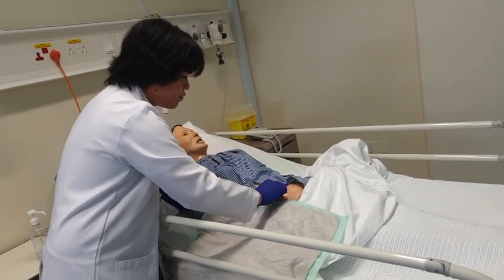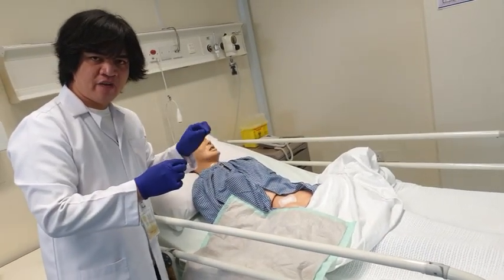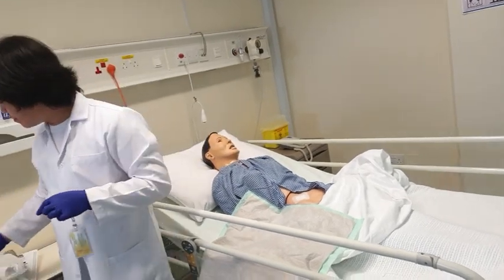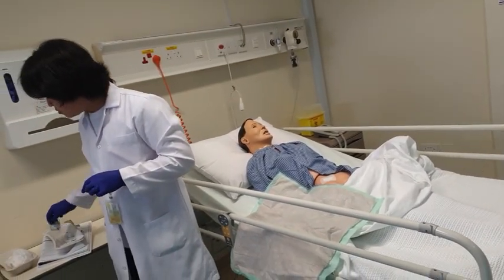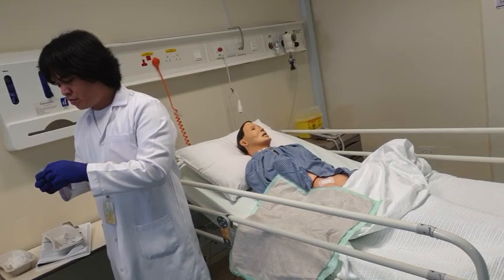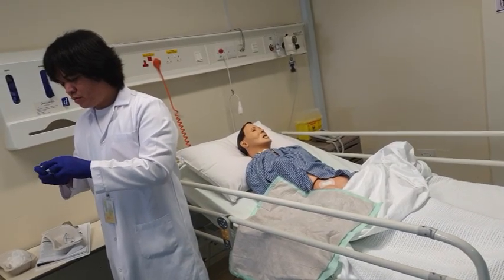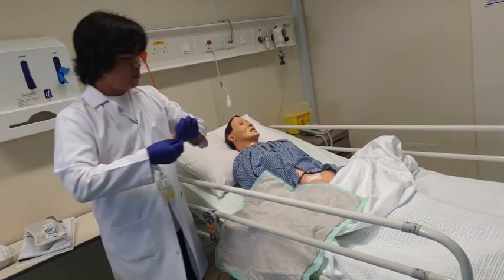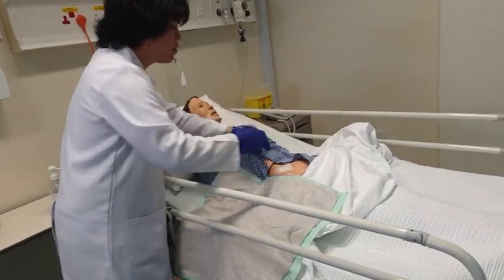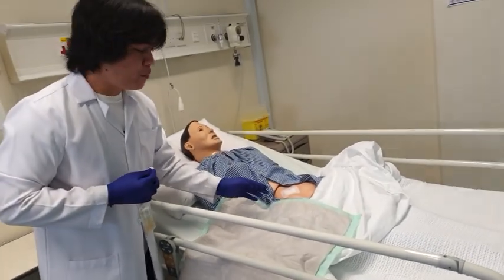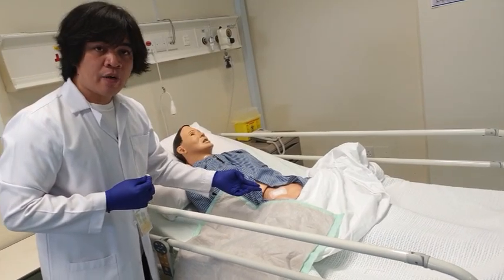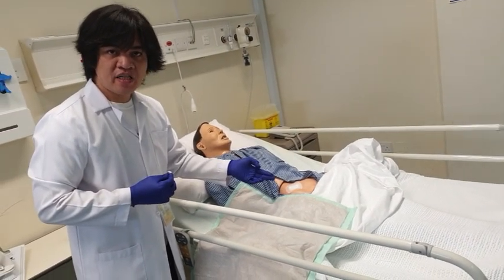This will soften the sides, so it would be very easy for us to remove the dressing. At this point, all the sides are wet and we are now ready to remove it.